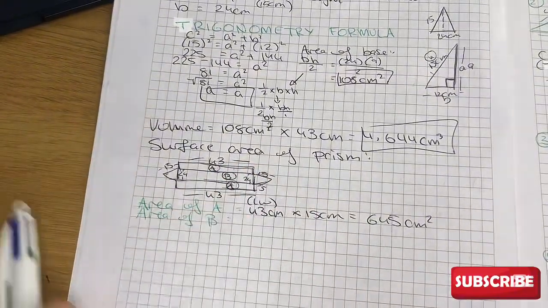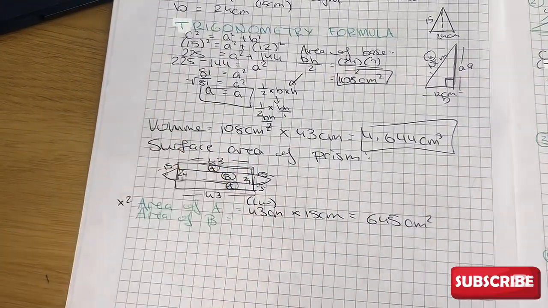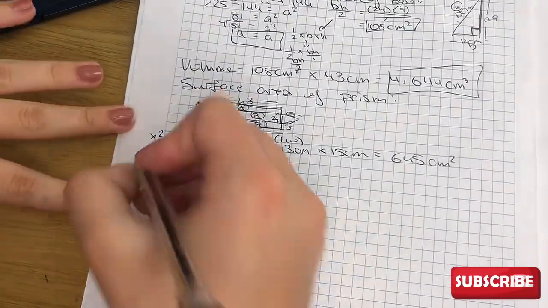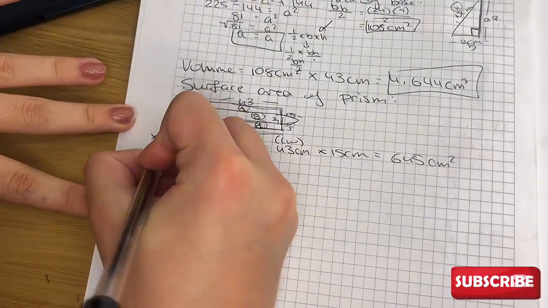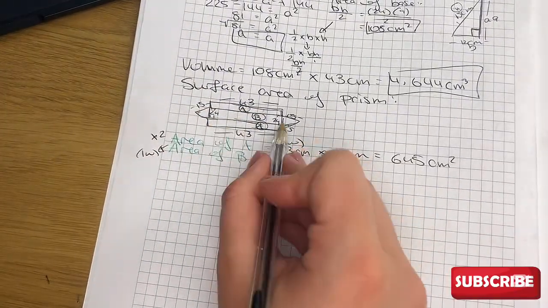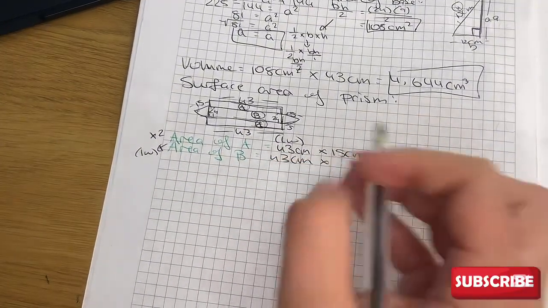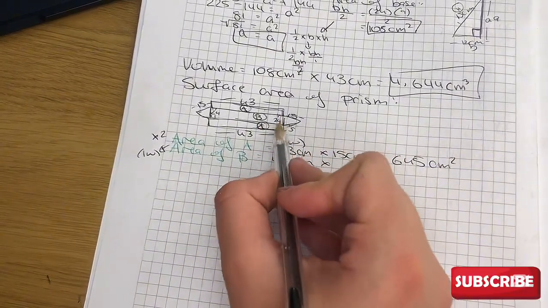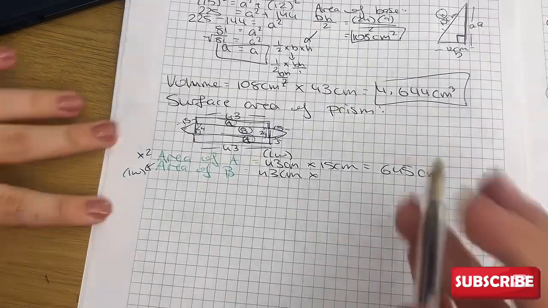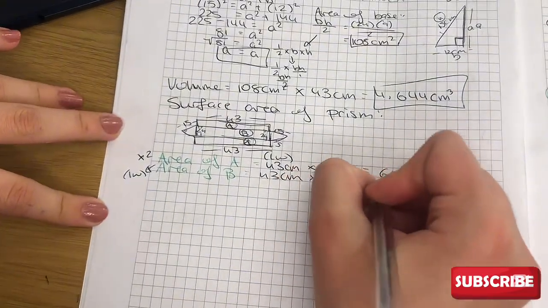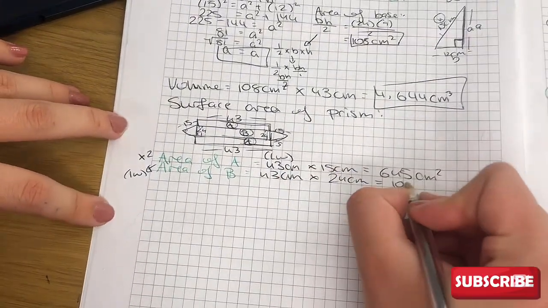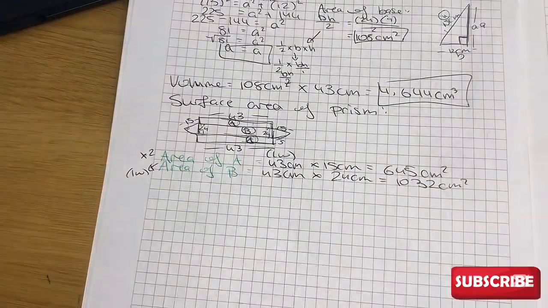And remember, when we're finding the area of A, we have to multiply this twice, okay? Because there's two sides. We have to do length by width as well. So our length is 43 centimeters multiplied by 24 centimeters, okay? It's different for B, all right? So that's 24 centimeters, which is equal to 1,032 centimeters squared, all right?